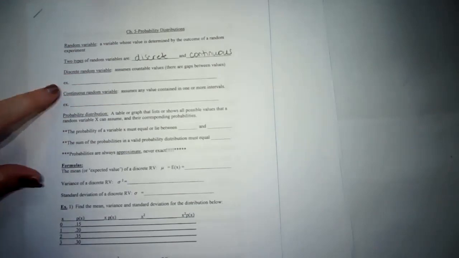So remember, discrete, those are countable values. There are gaps in between. These are whole numbers. You have to count them on your fingers, right? So you skip from 1 to 2. There's a gap there. You skip from 2 to 3, right? There's a gap there. Those are discrete variables. Okay, so for example, anything that says the number of, right? If your little situation starts out that you want to find the number of, that's a discrete random variable, okay?